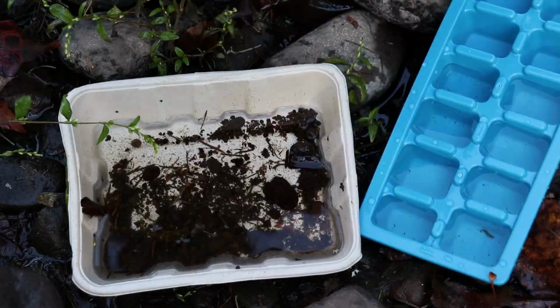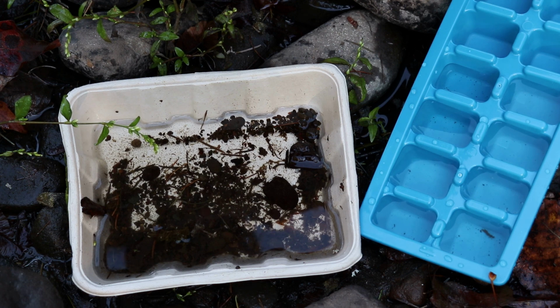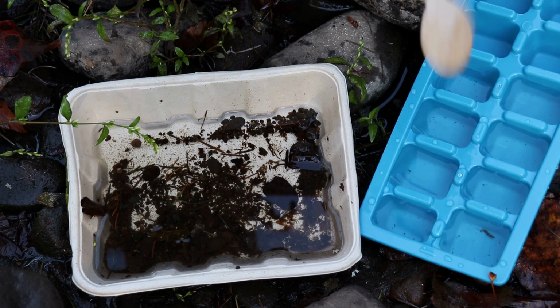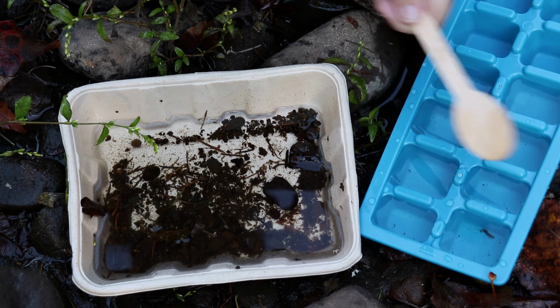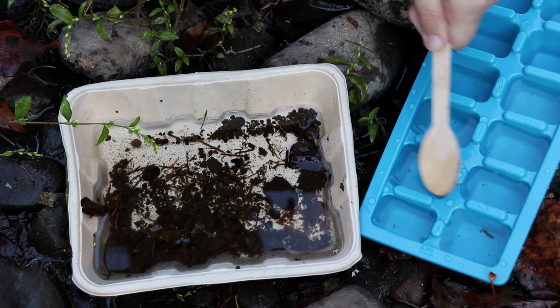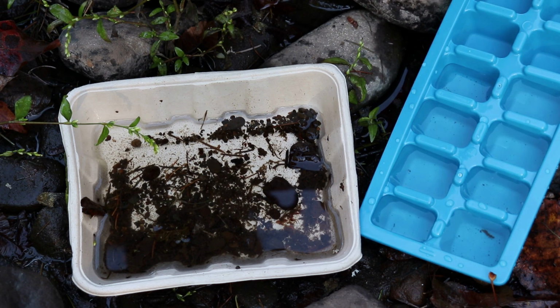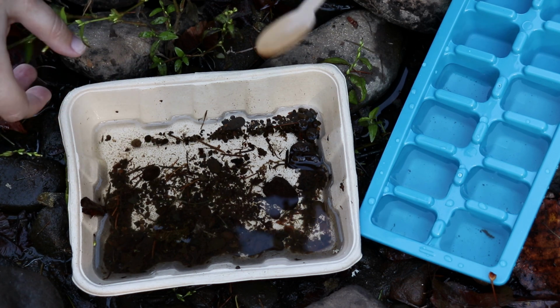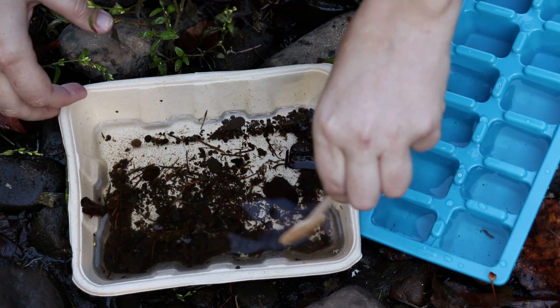So after catching all those macros, we are back here in the shade. And what you're going to do next is take that spoon and catch the macros in the tray and put them into this ice cube tray. So make sure you fill up the little squares in your ice cube tray. And we're going to try and catch some macros.